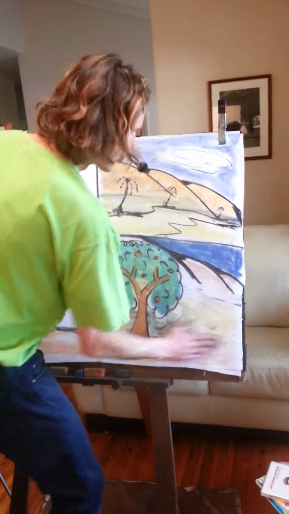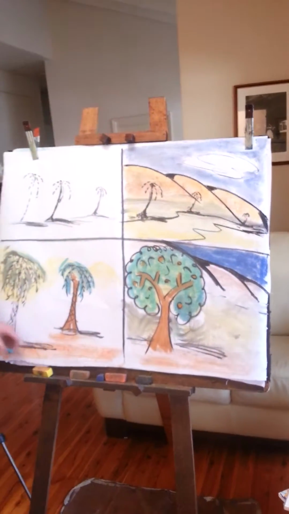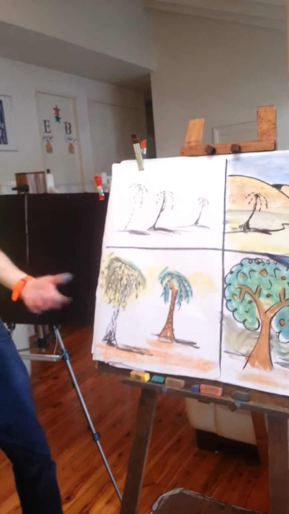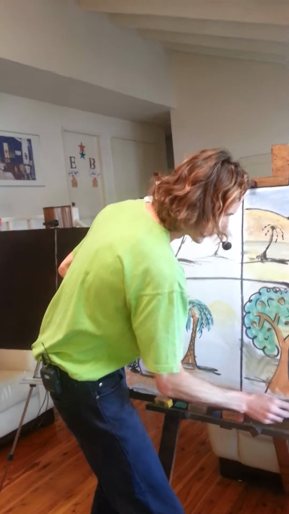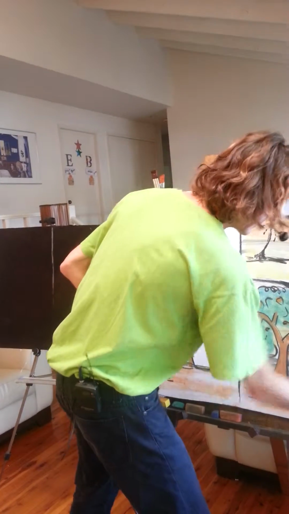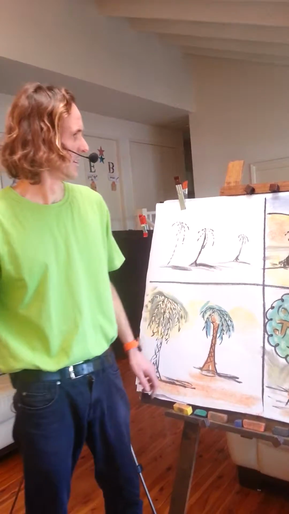You can try all different shapes. Just practice getting the kind of shapes that you want to be able to tell the scene and the story that you're doing. See you next time. That's trees.